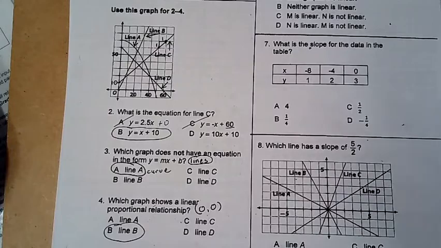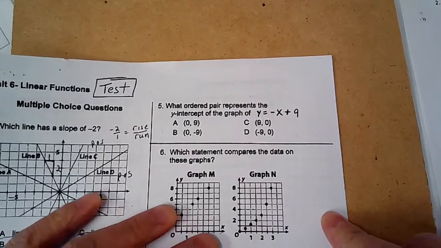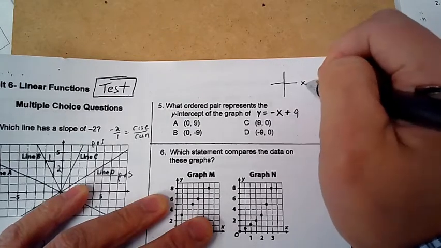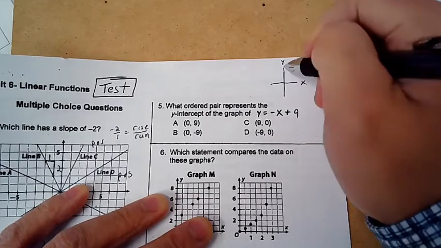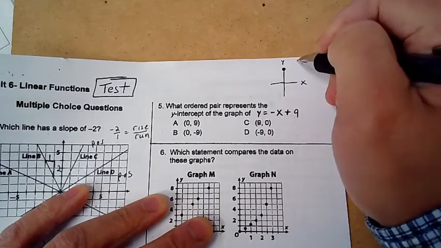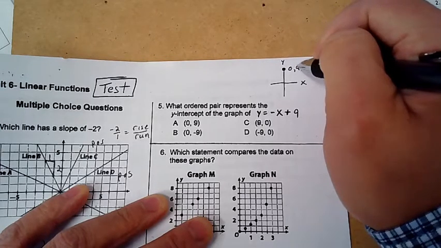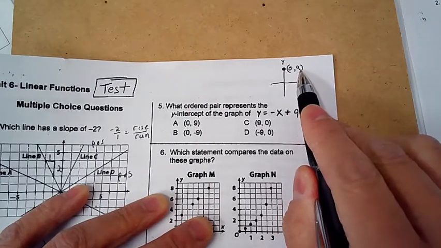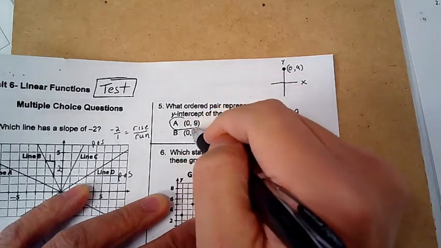Alright, let's take a look at number 5. Number 5 says, what ordered pair represents the y-intercept of the graph? So if you missed this one, I want you to draw your x and your y. If the y-intercept is 9, way up here, that's 0, 9. It's the y-intercept. The 9 has to be in the y slot, and the x slot is going to be the 0. So for number 5, it's option A.